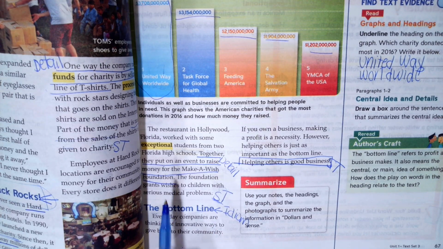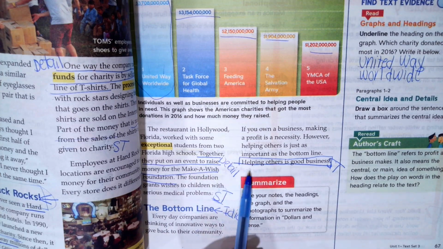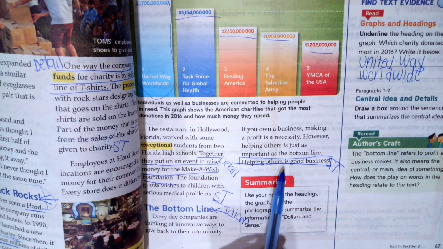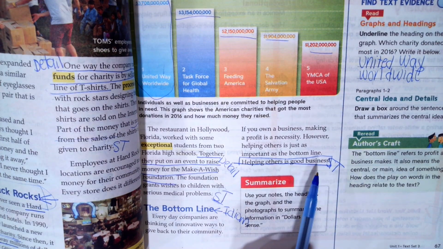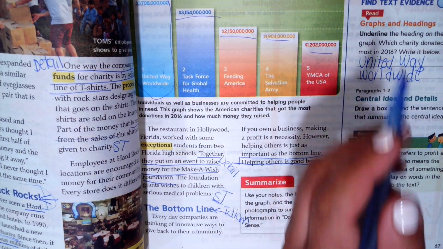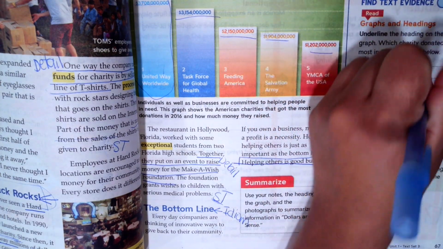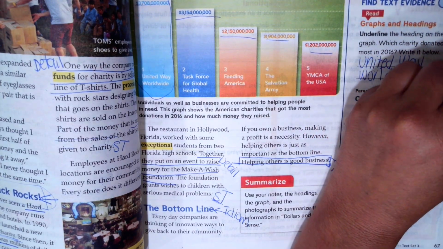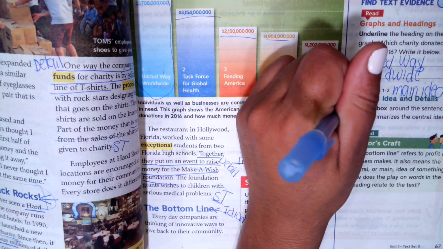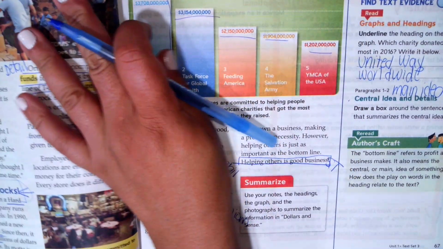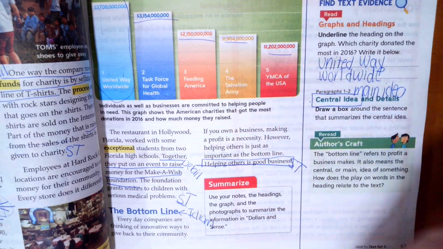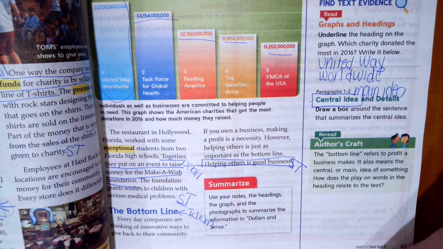And this right here, we've identified that the central idea is helping others is good business. Now, I want to say something else because a lot of us use the word main idea. And even though main idea is related to central idea, in 4th grade, we are now going to be using central idea and not main idea.